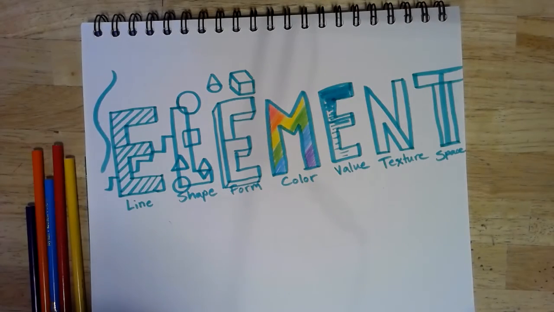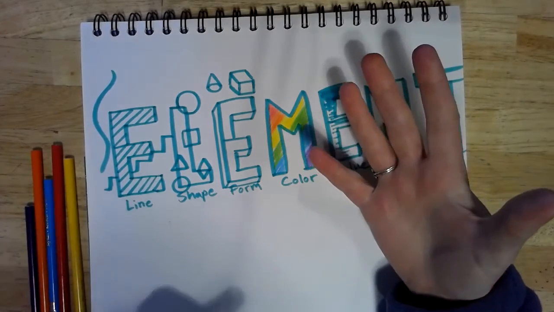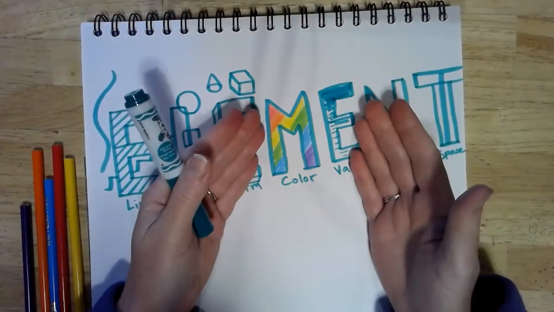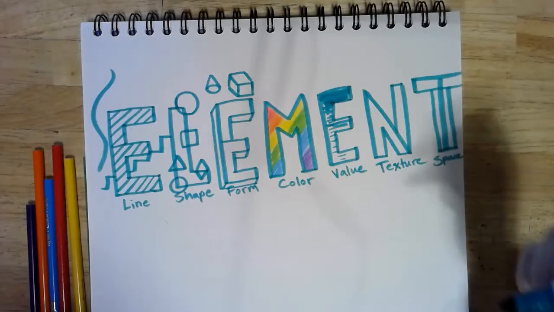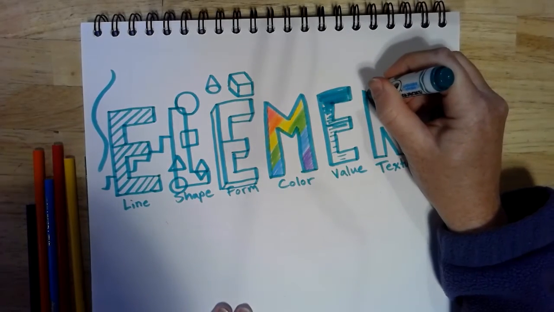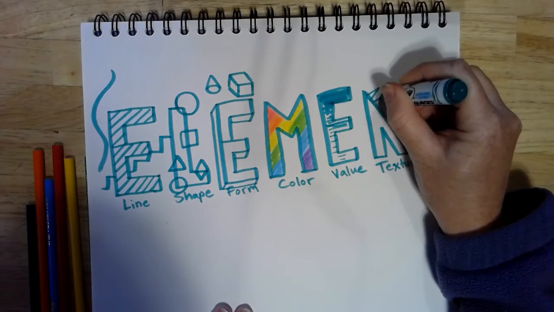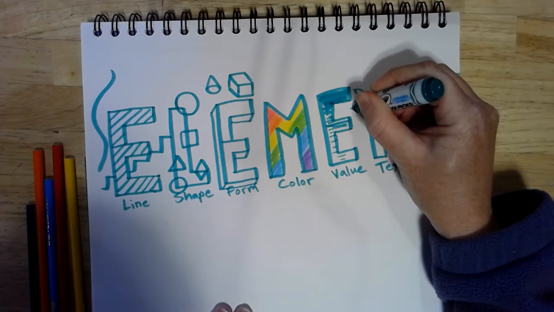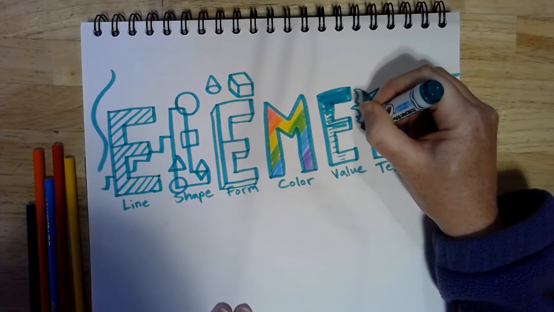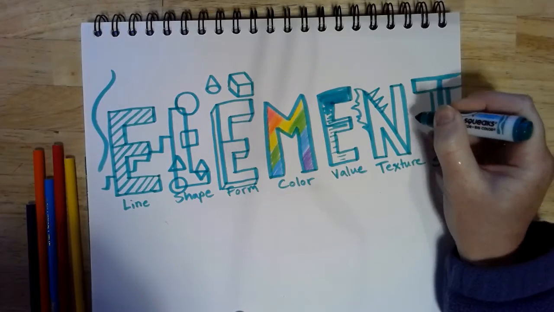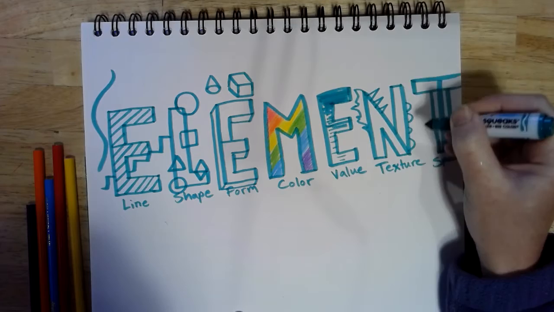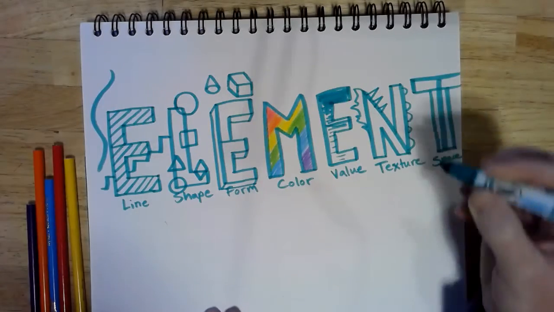Texture. Texture is how something feels in art. Even if it's a painting of a fluffy dog, your brain still registers that dog as fluffy. So take a texture. It could be spiky. It could be fluffy. It could be bumpy. All right.